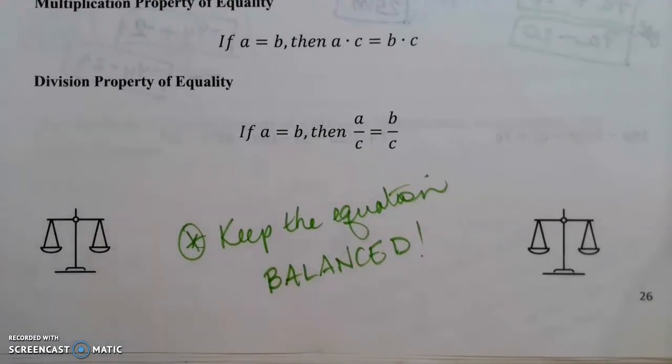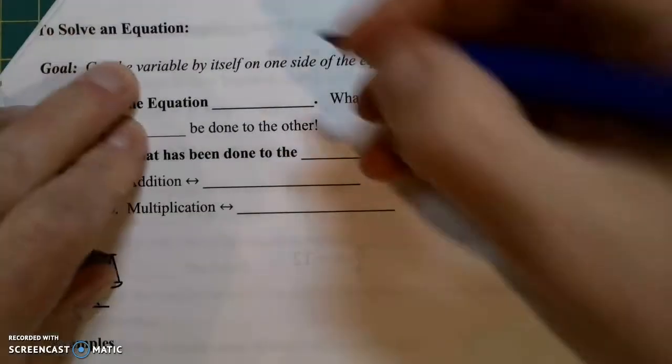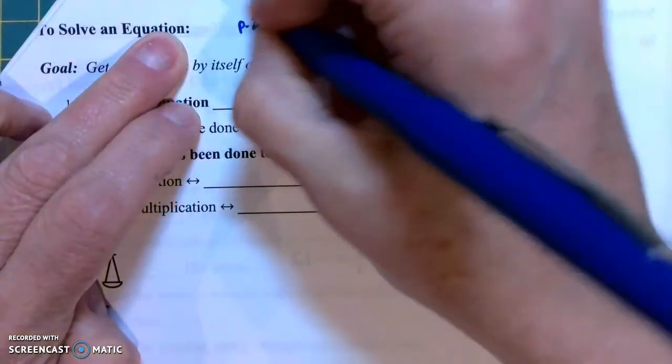All right, we are going to flip pages here. I'll pause for one moment. So here we are on the top of page 27.